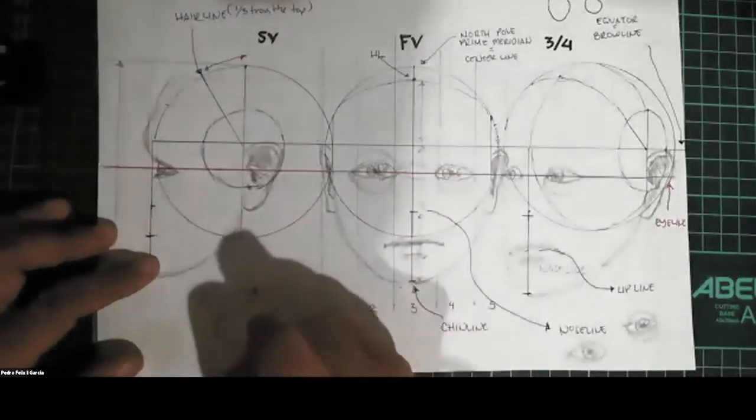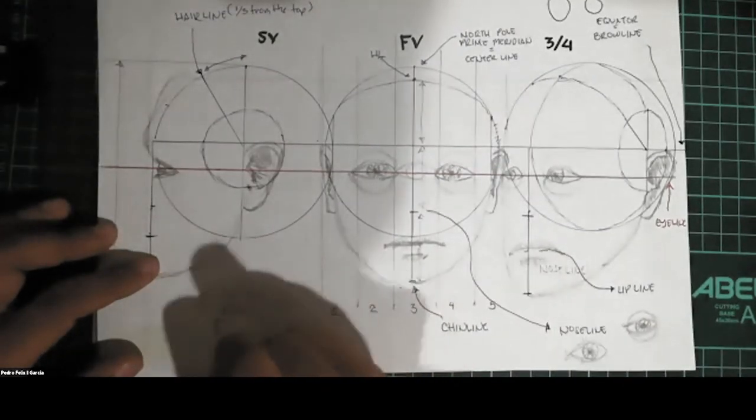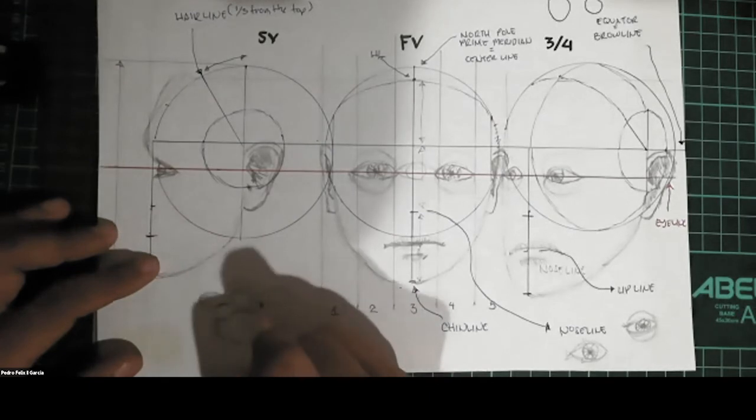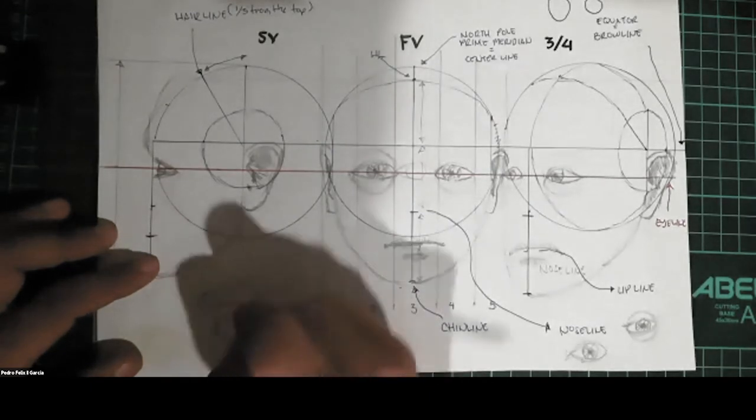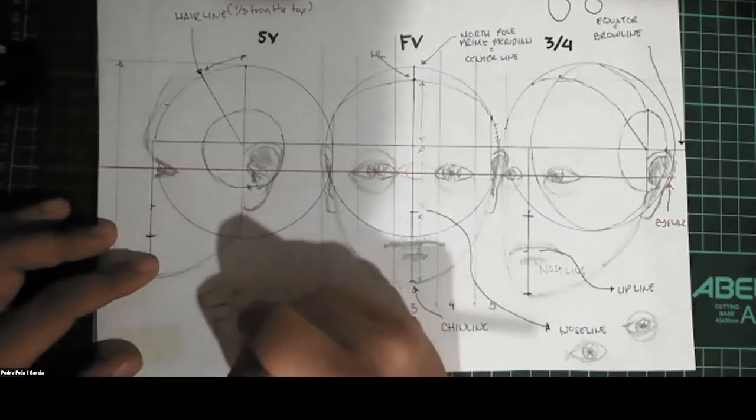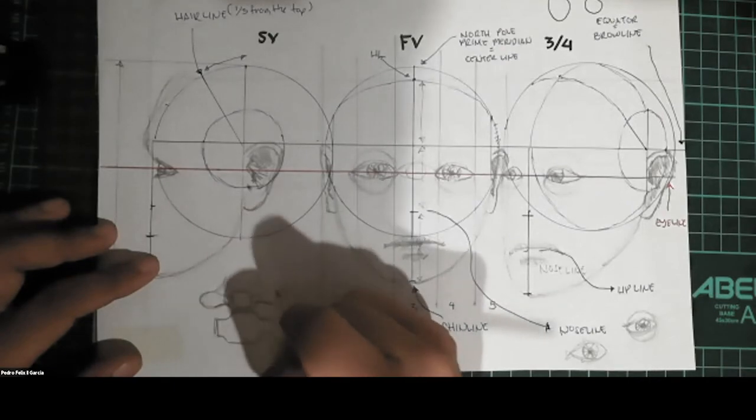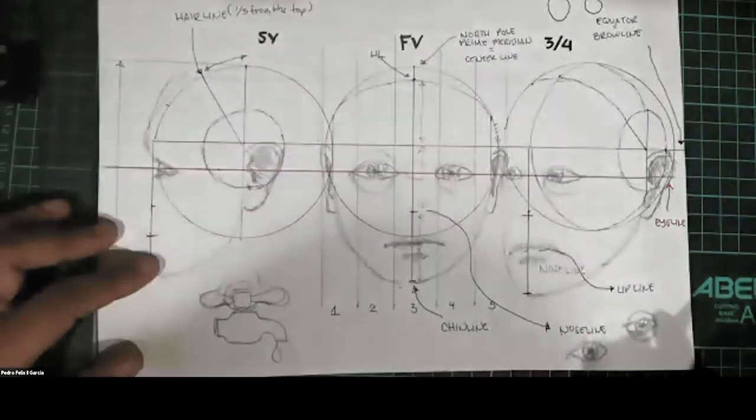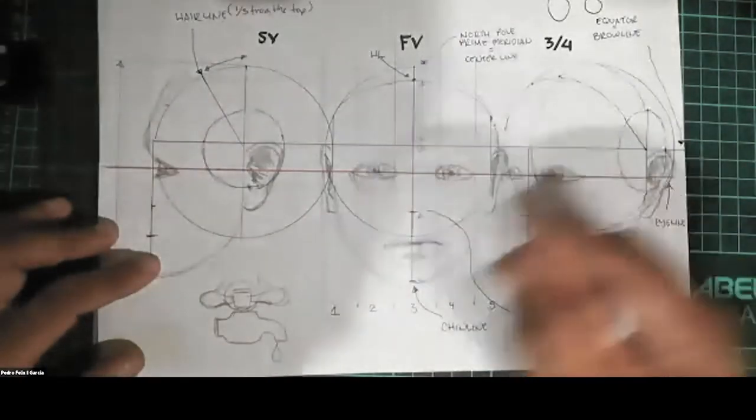Paano siya magiging ilong? Wala ka nang bilog sa gitna. Tapos you get this. And you get this. Now you will get the shape of a nose. Joke lang yan. Pero pwede rin, di ba?